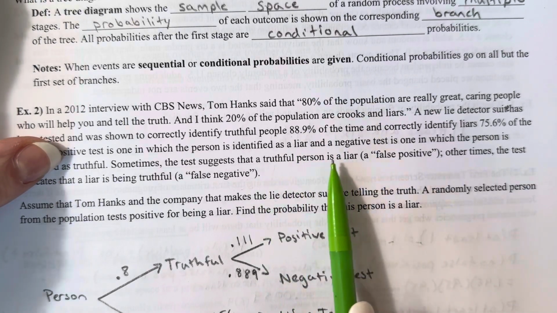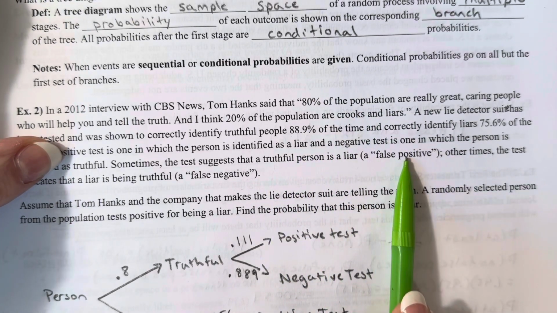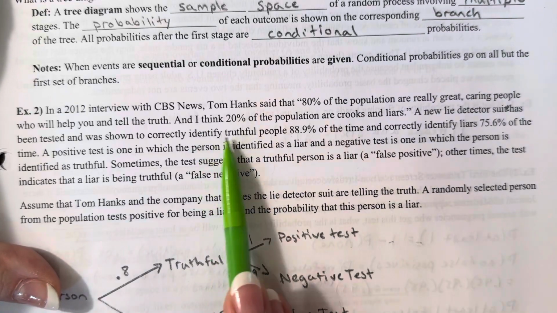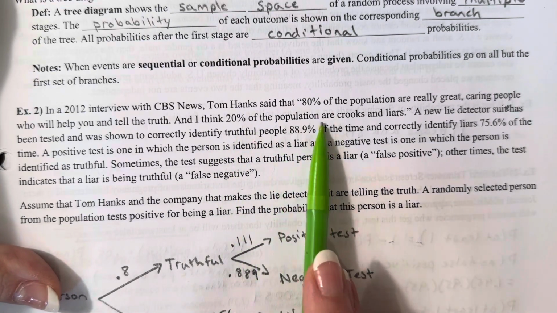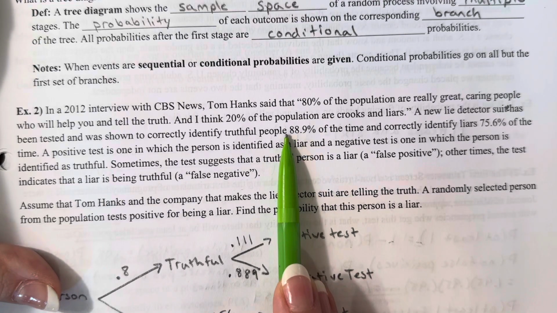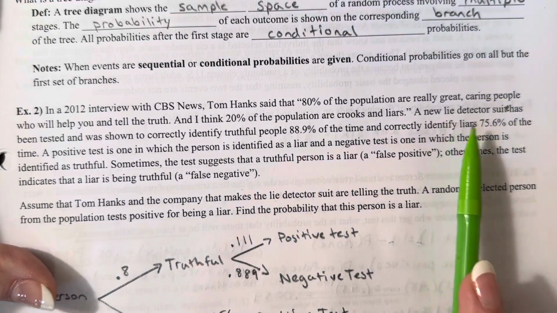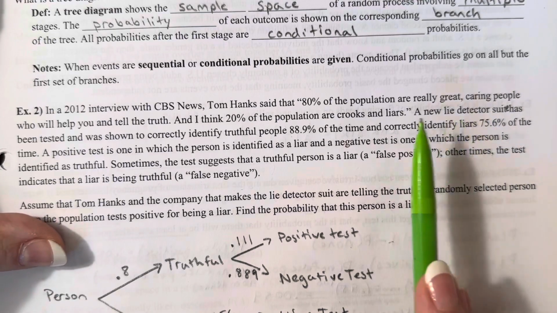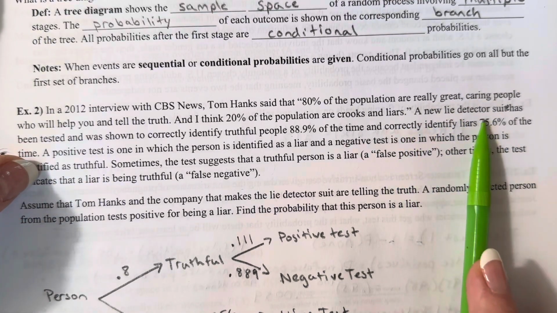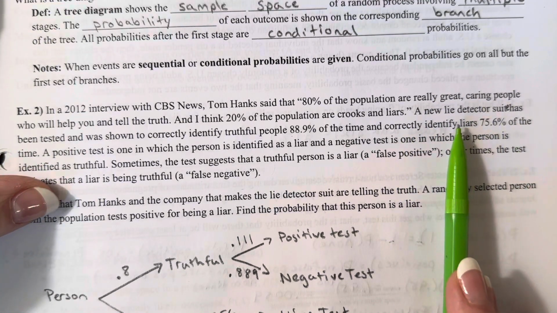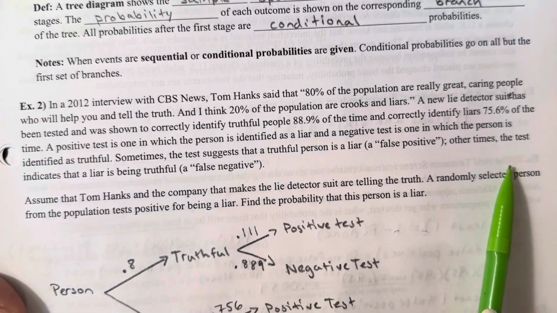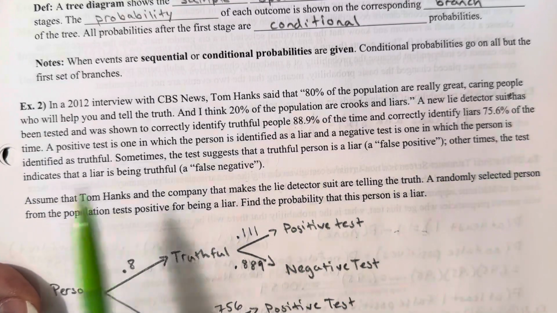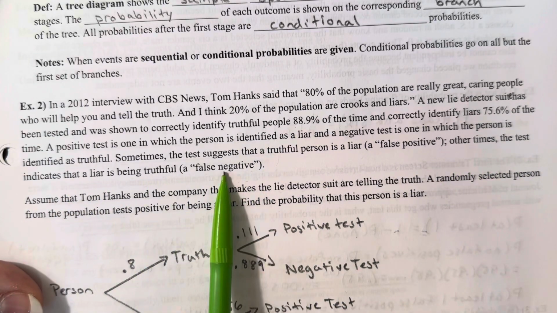So a truthful person identified as a liar is a false positive, which means that identifying truthful people correctly would be truthful negative, 88.9% of the time. Correctly identifying liars would be a correct positive test. So liars positive would be that 75.6% of the time. Right. Other times the test indicates that a liar is being truthful, that would be a false negative.